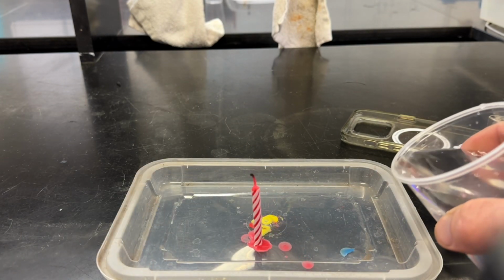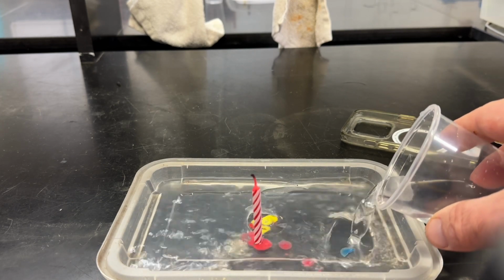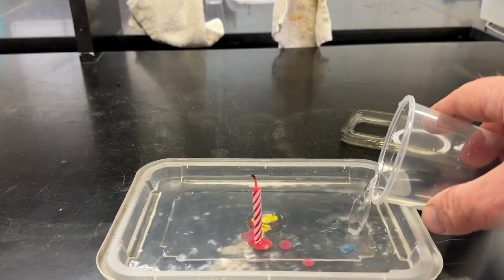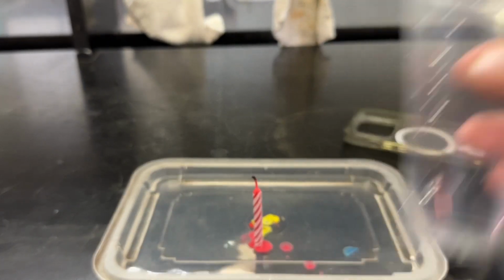Next, we're going to add some water. So, the full cup of water.